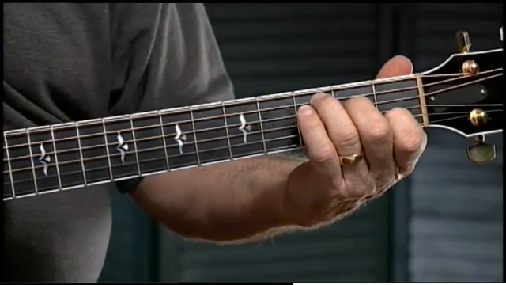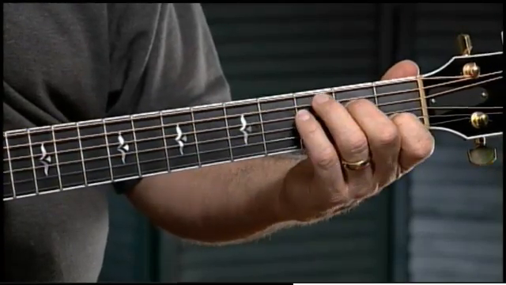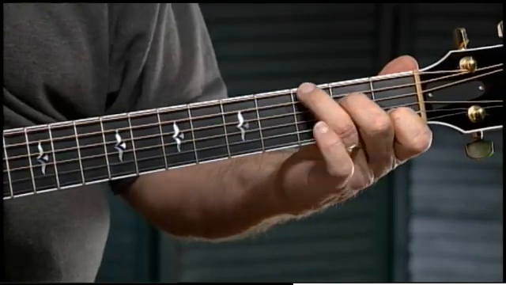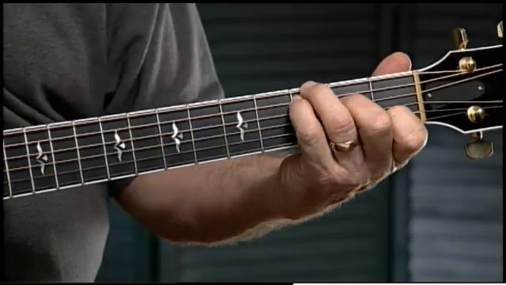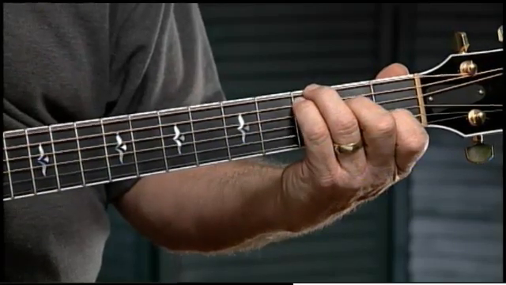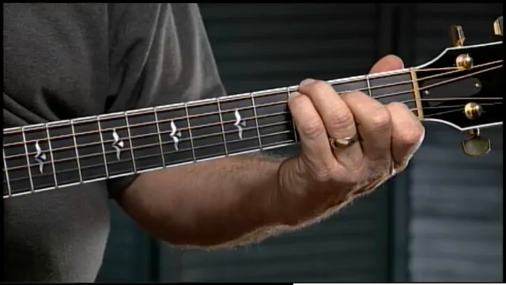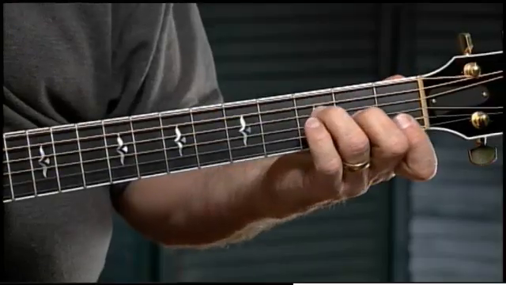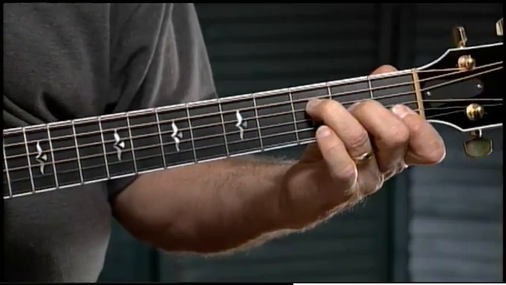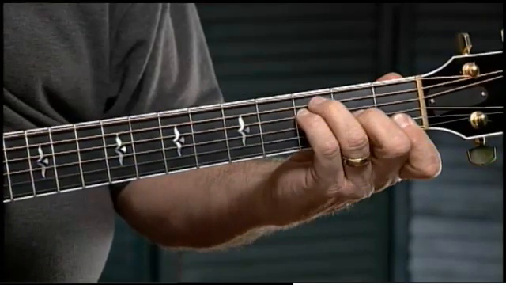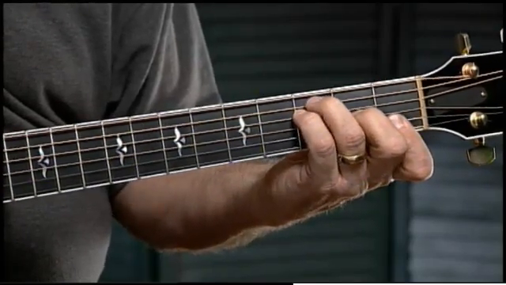If I see a notation for C/G, that means I want to play that C chord with the G in the bass. So I add the G on the 3rd fret, and the chord now sounds like this. And we'll also see notations where we have an F with a C in the bass. F chord normally played this way. I add the C in the bass, and the chord sounds this way.